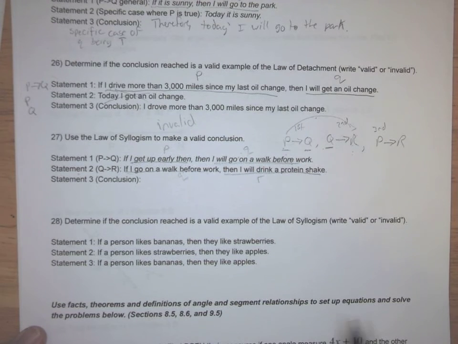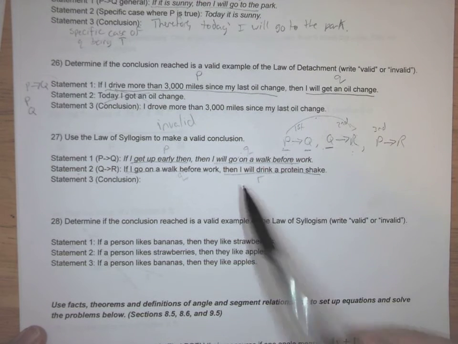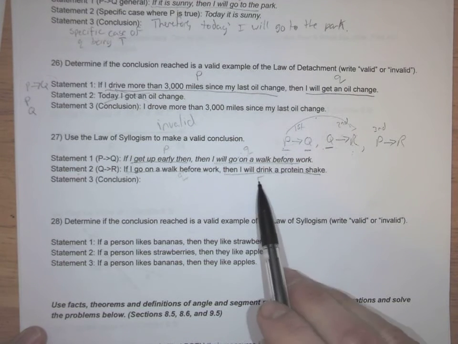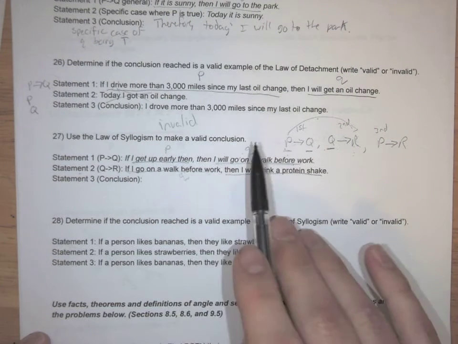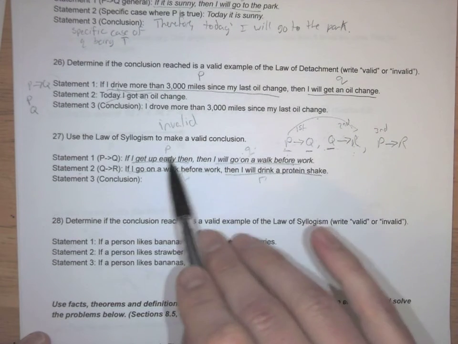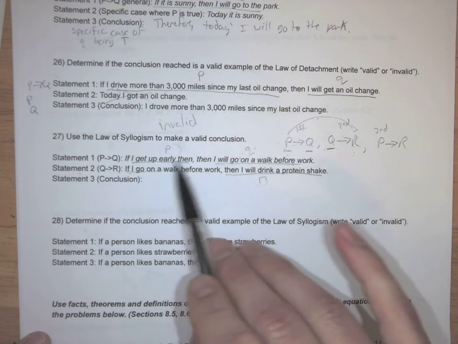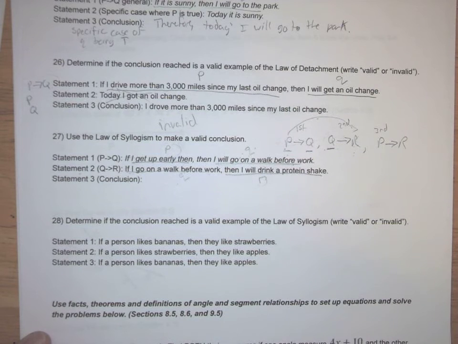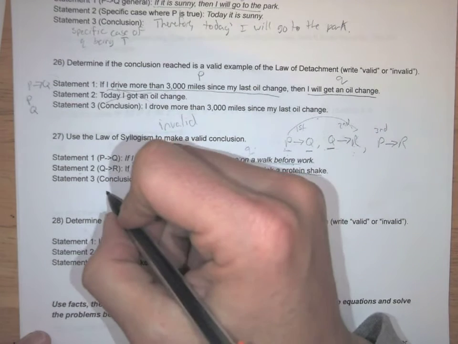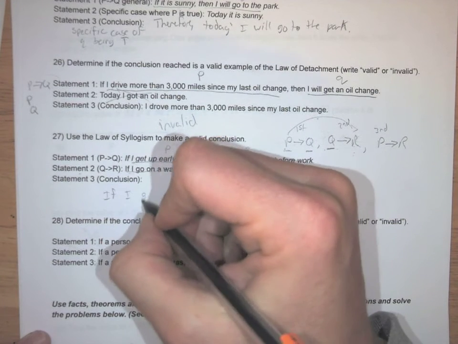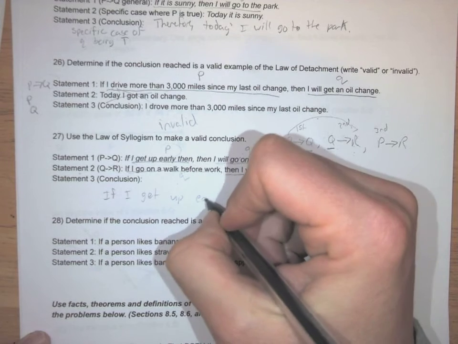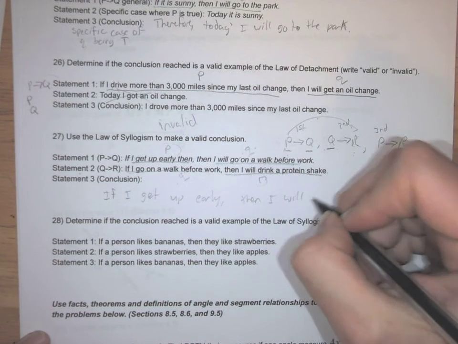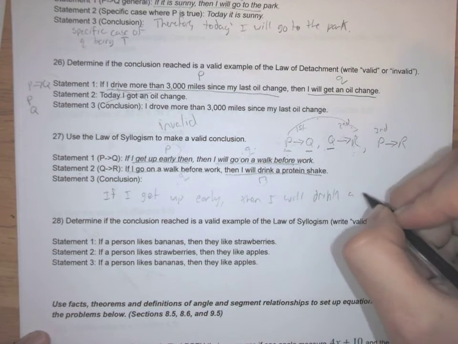Then the last part, the conclusion of my second statement, is a totally different idea than we've had before. So we're going to call that R, because that's the next letter in the alphabet after Q. So this conclusion, if I have P to Q and Q to R, would be P goes to R. The very first statement of the first matches the very last statement of the second. So it would be: if I get up early, then I will drink a protein shake.